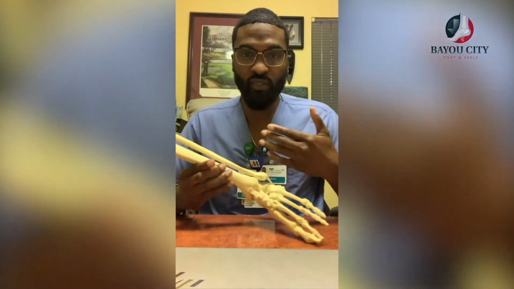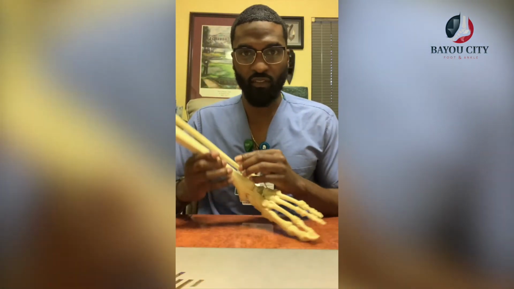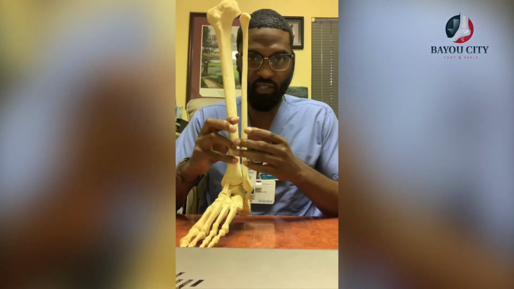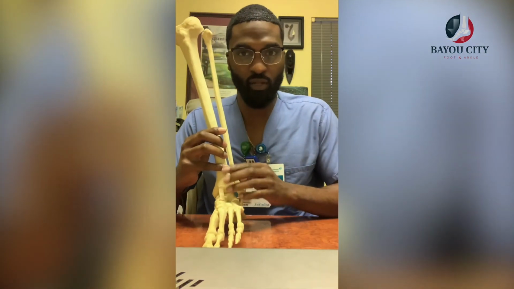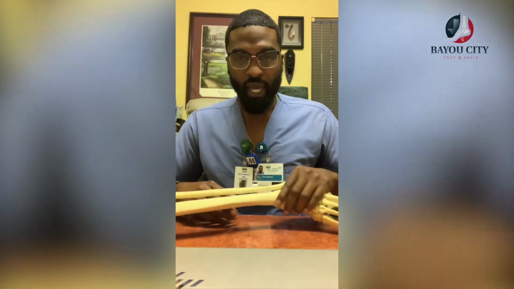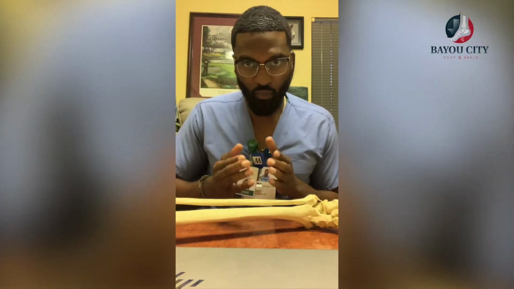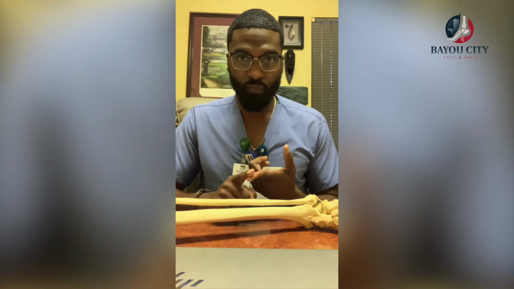When you lose the integrity of the syndesmosis, it causes spreading of these two bones, the tibia and the fibula, and causes a lot of instability at the ankle joint. Now, the reason why you have difficulty playing is because you have a loss of stability, but more importantly, you have a loss of proprioception.